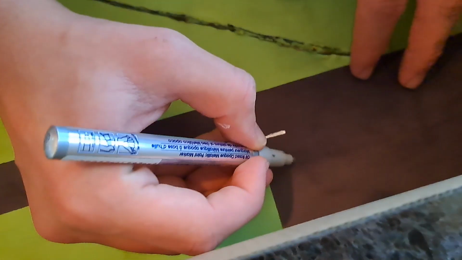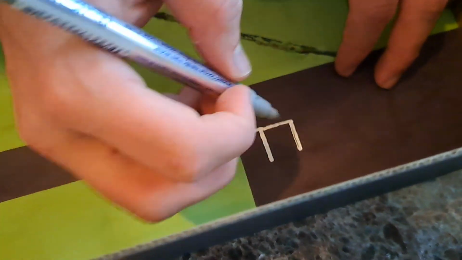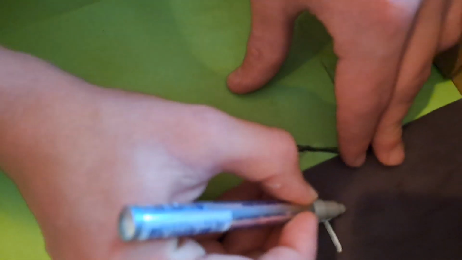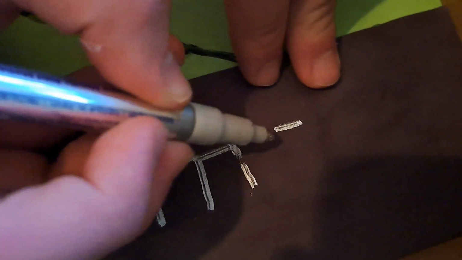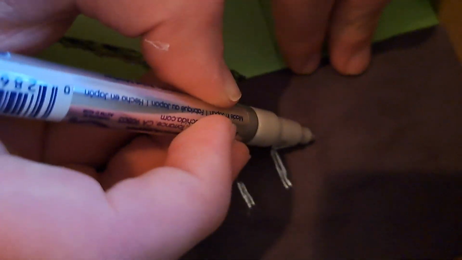Since this is the MSCC parking lot, you're going to want to draw lines as shown here. You're going to want to leave an opening for the entrance, and you're going to want to do this on the opposite side of the box as well, the side near the wall.